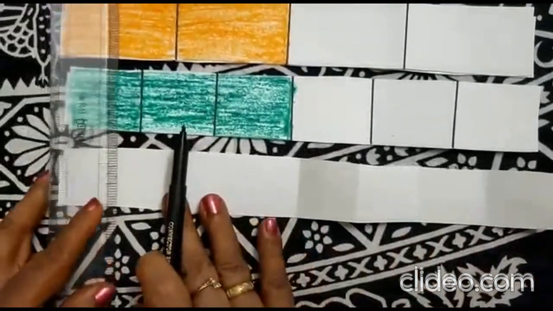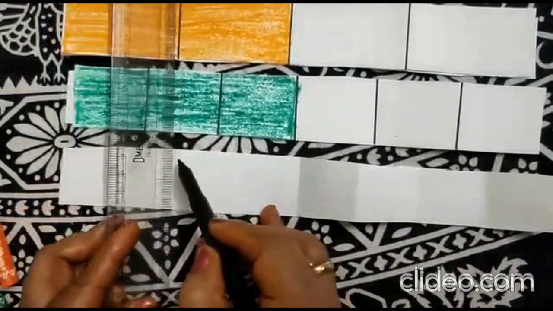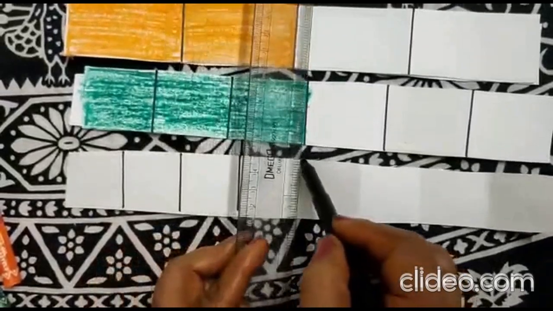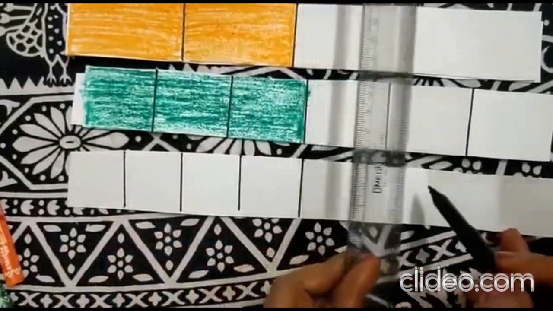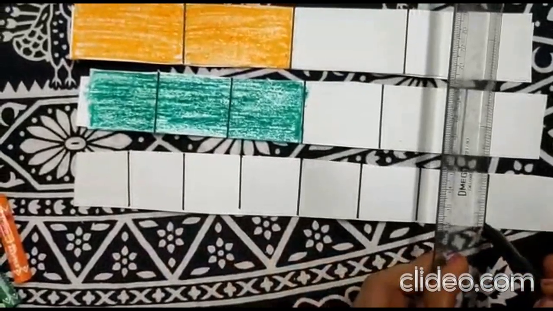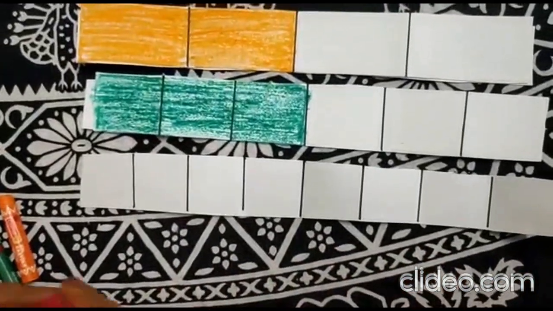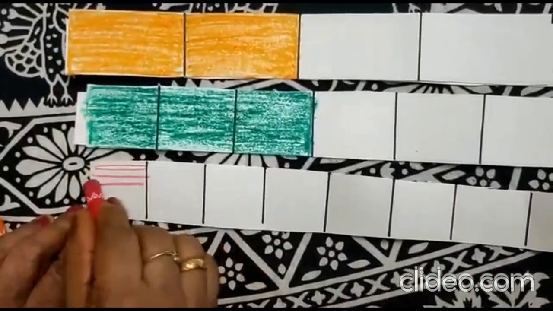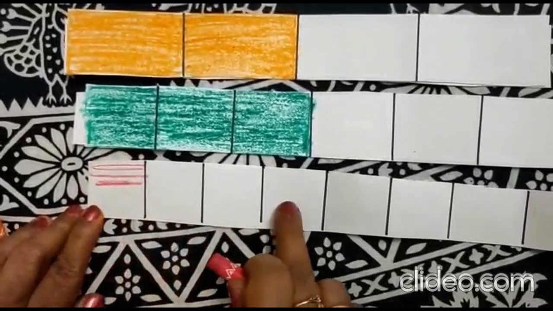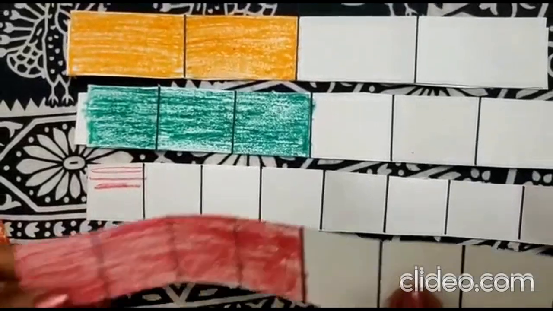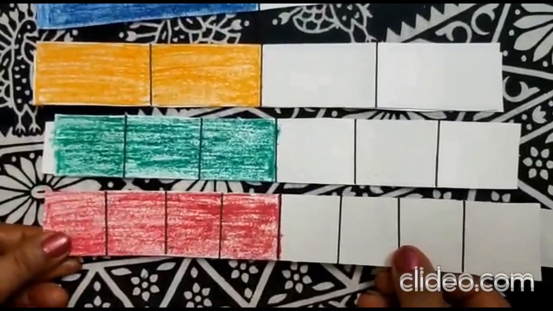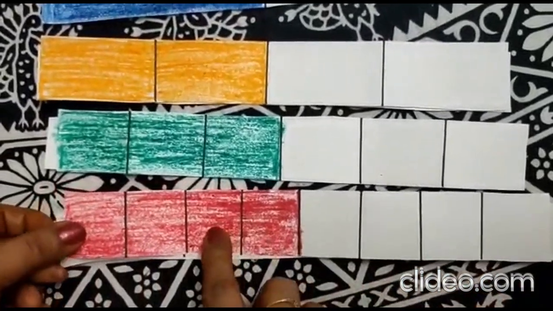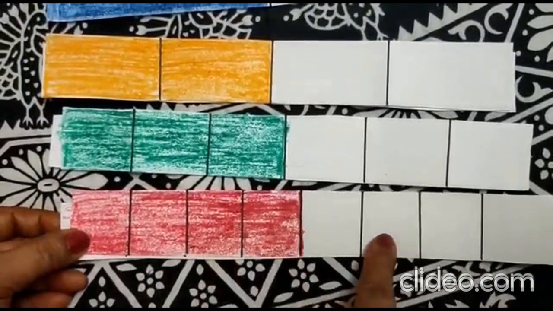Again, we draw the lines between the parts and color 4 parts out of 8 parts, like shown here with this strip. 4 out of 8 are colored. So this represents the fraction 4 upon 8.